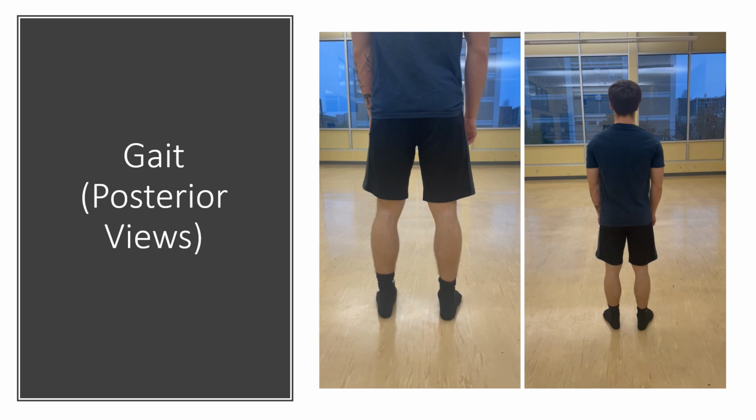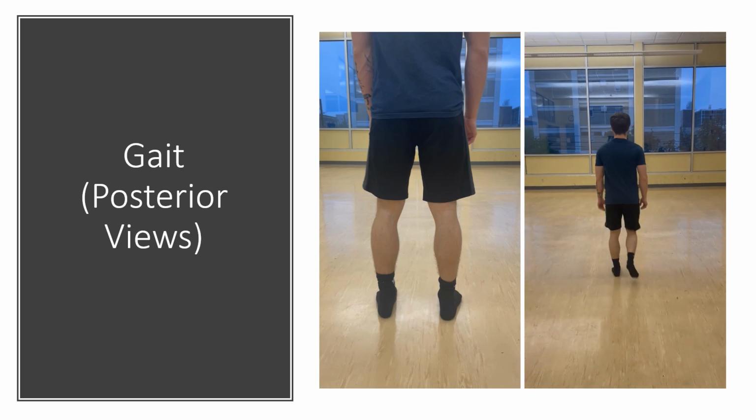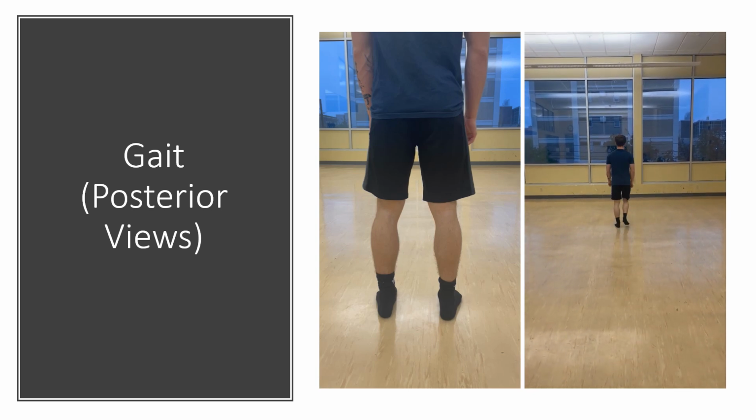So looking from this posterior view, we do notice that both the left and the right feet have excessive pronation while walking. So this may be caused by an overactive or shortened peroneal fibularis complex or lateral head of the gastrocnemius as well as the tensor fasciae latae, or underactive or lengthened anterior tibialis, medial head of the gastrocnemius, the gluteus maximus and medius, the intrinsic foot muscles, as well as the posterior tibialis.